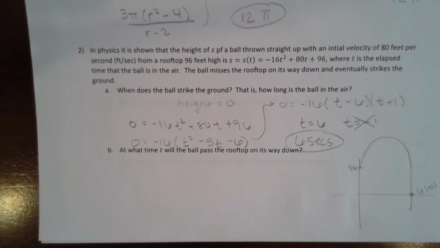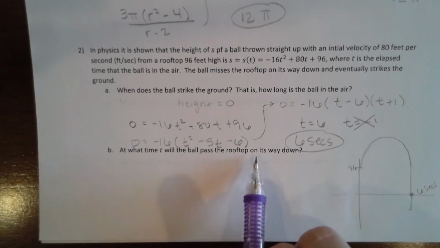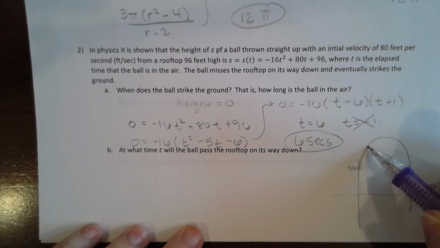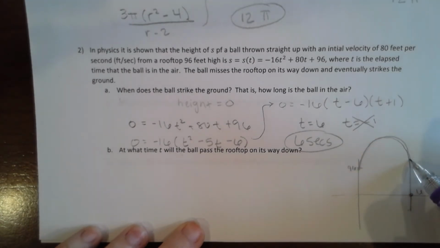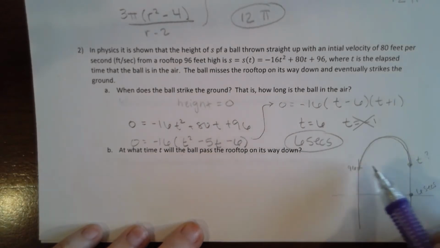Okay, now B here is saying at what time will the ball pass the rooftop on its way down? So we're saying if it's at 96 feet tall and it's going up, it's going up, it's going up, it's coming down, we want to know at what time right here is it passing the rooftop before it hits the ground at 6 seconds. Does it take 2 seconds to get back down to the same height?